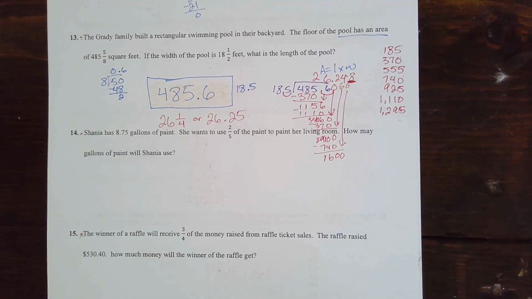So let's look at 14. Shania has 8.75 gallons. Cool. And she wants to use 2/5 to paint her living room. How many gallons will she paint? Okay.